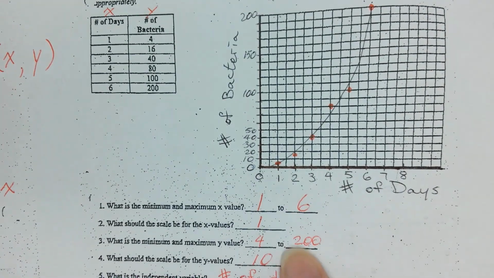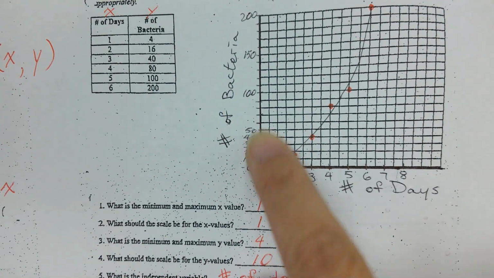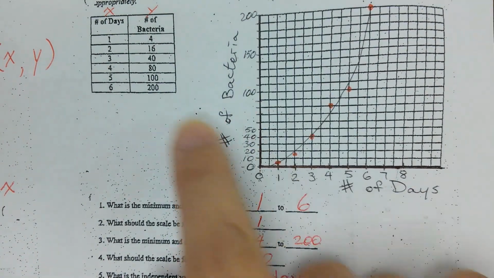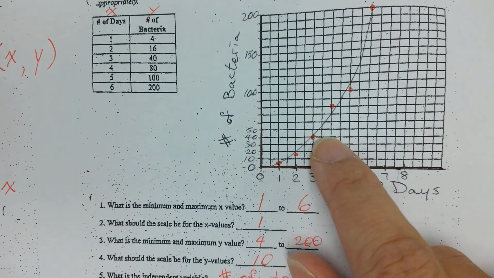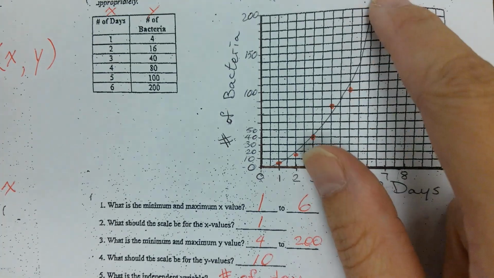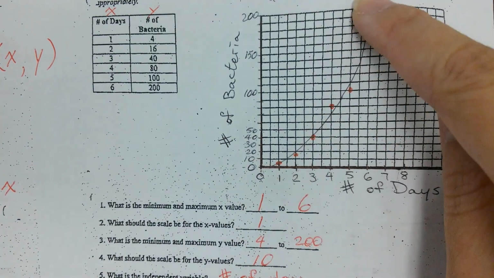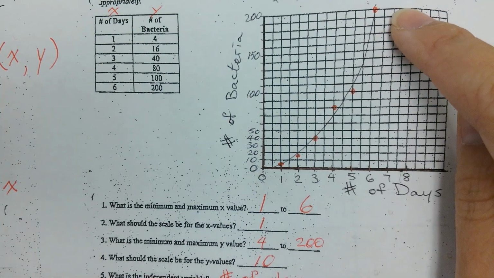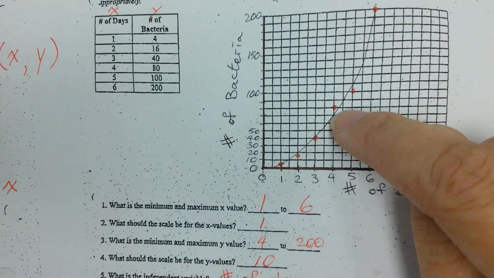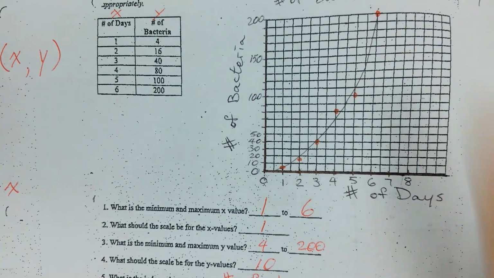Right? So once you scale your x and y axis, you can plot each of these points. 1 and 4, 2 and 16, 3 and 40, and so forth. To connect the dots, we draw either one smooth curve or one straight line. We do not connect the dots one by one. So this nice smooth curve.